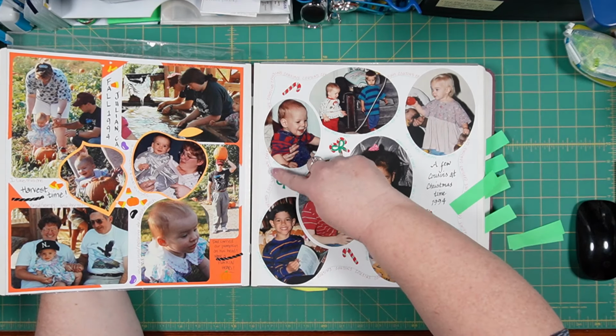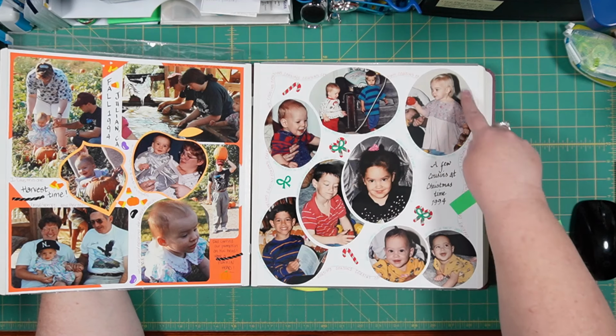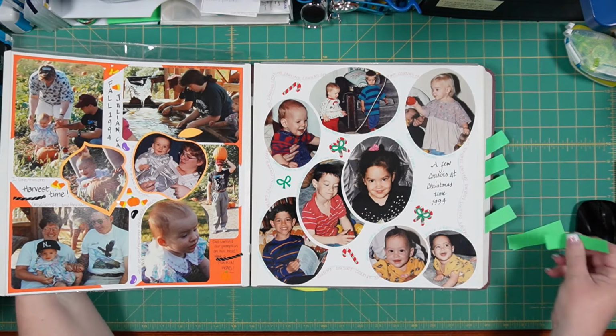And then I just wrote cousins, because these are all kids who are cousins. I just wrote cousins, cousins, cousins all the way around it, just for some fun.